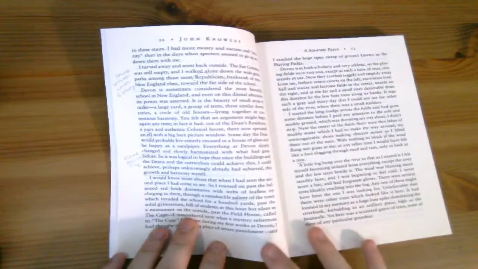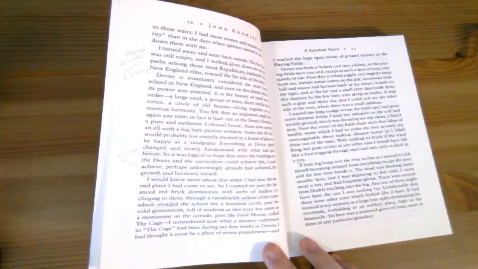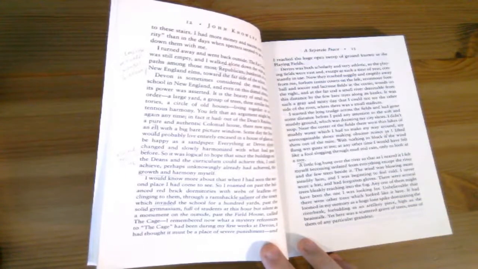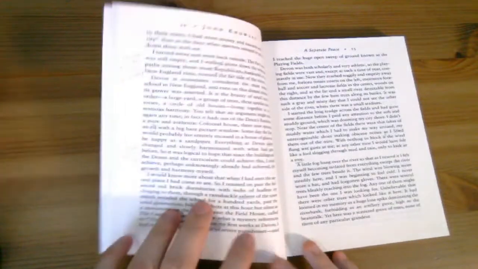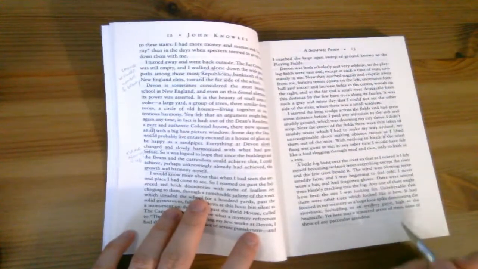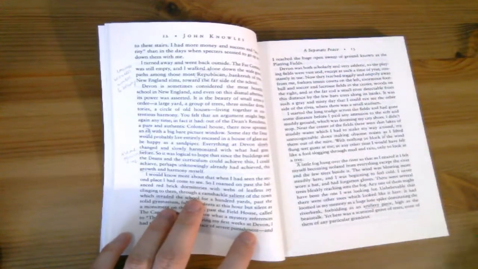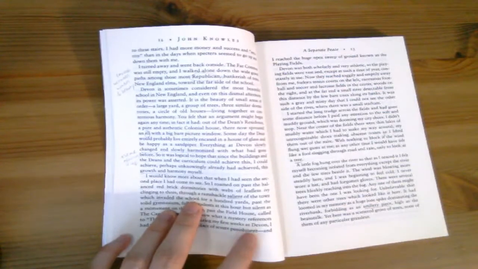Any one of them might have been the one I was looking for. Unbelievable that there were other trees which it looked like here. It had loomed in my memory as a huge lone spike dominating the riverbank, forbidding as an artillery piece, high as the beanstalk. Yet here was a scattered grove of trees, none of them of any particular grandeur.